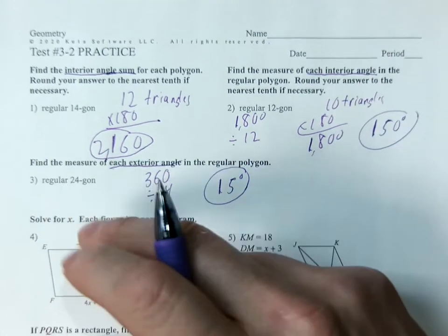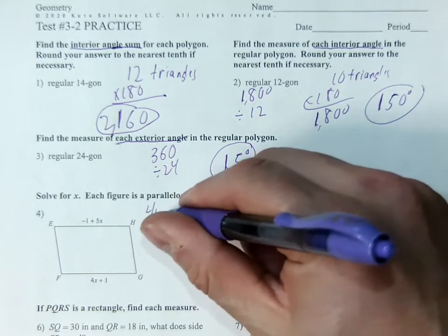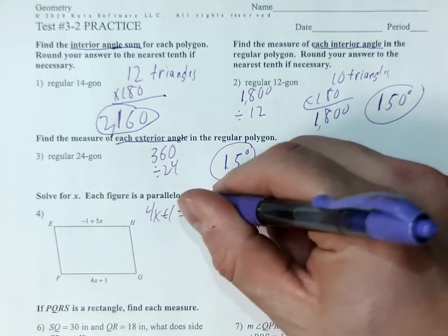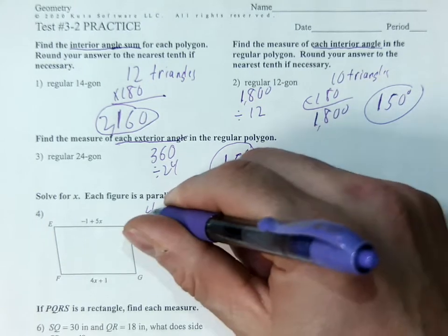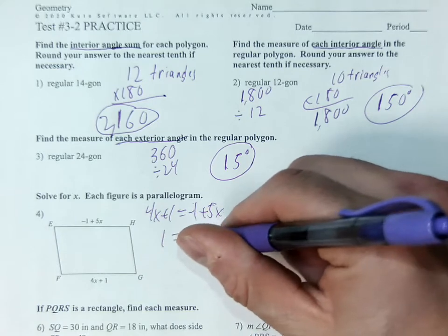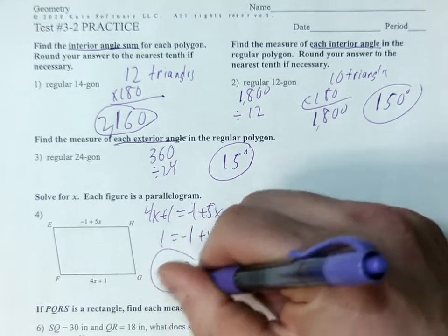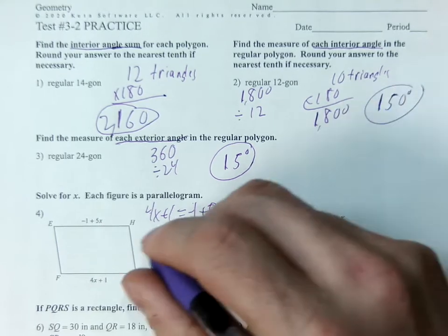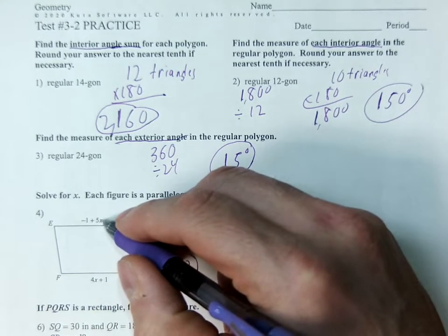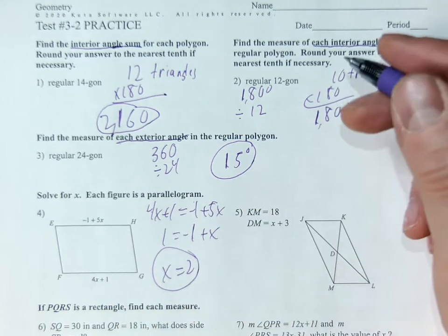Next one's parallelograms. The opposite sides are equal. So I'll take 4x plus 1 and set it equal to negative 1 plus 5x. 4x from 5x is 1x. 1 plus 1 is 2. X is 2. We can put the 2 back in, and we can find the sides. Negative 1 plus 10 is 9. 8 plus 1 is also 9.